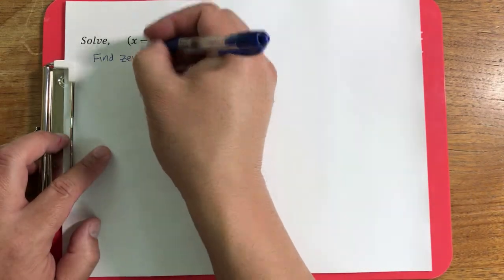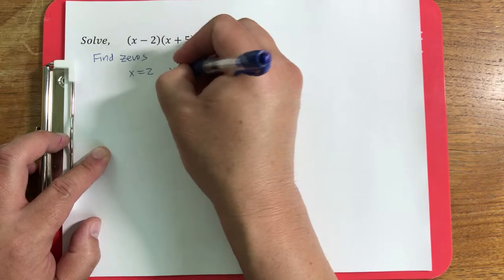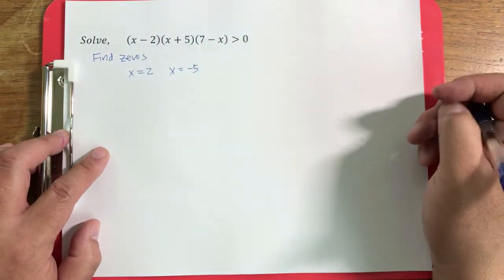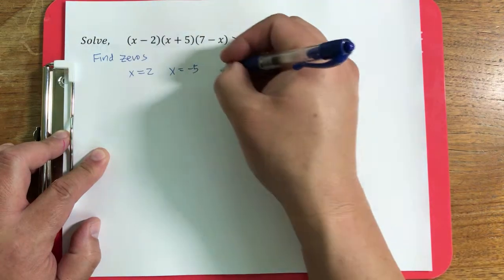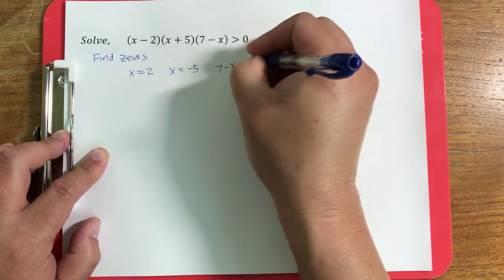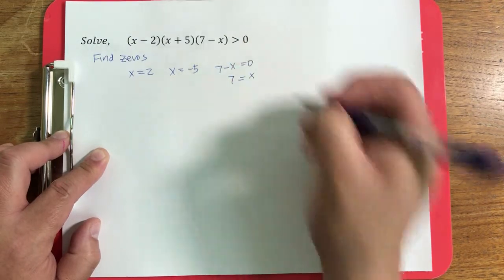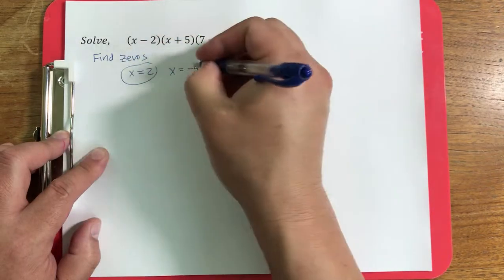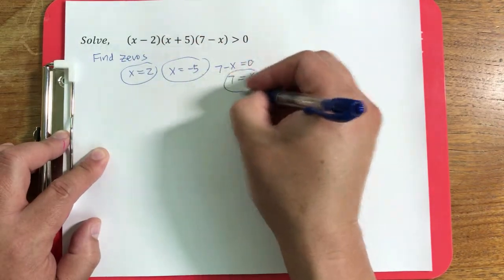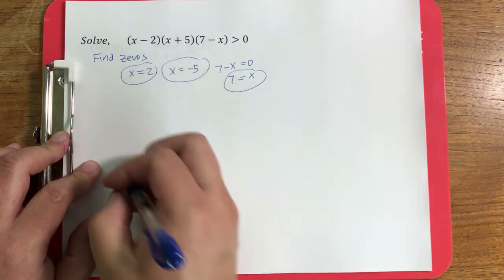So over here we'll get x is equal to 2. Over here we'll get x is equal to -5. And then you've got to be careful with this one, when the number and the x are transposed. If I were to bring the x to the other side, I get x is equal to 7. So these are our zeros: x equals 2, x equals -5, 7 is equal to x. Now let's graph them on a number line.